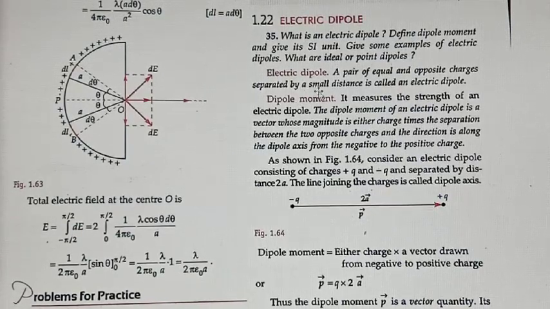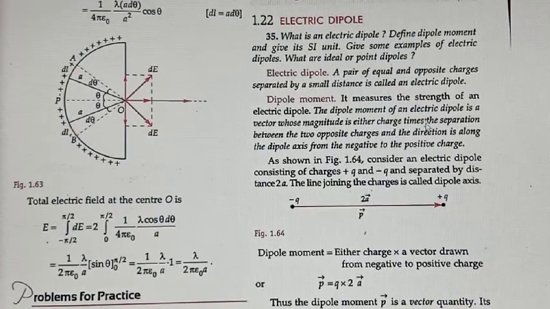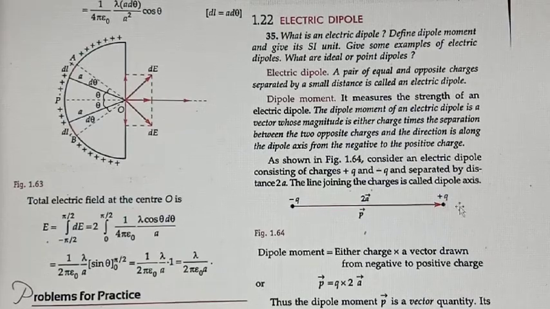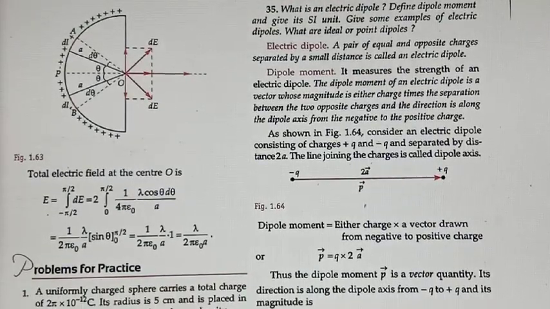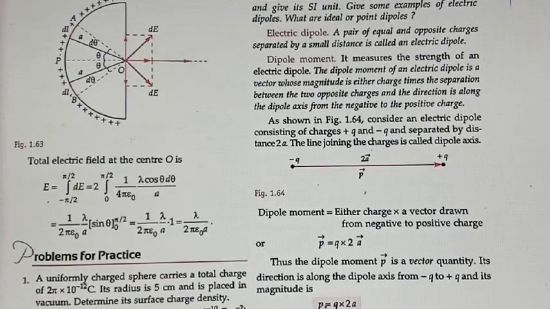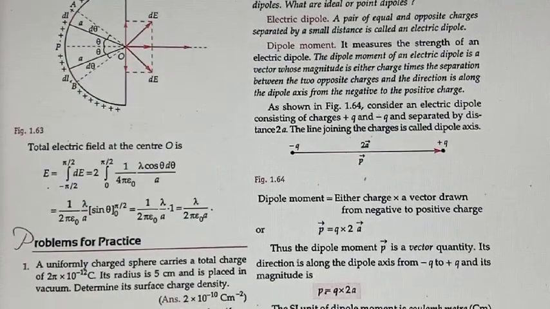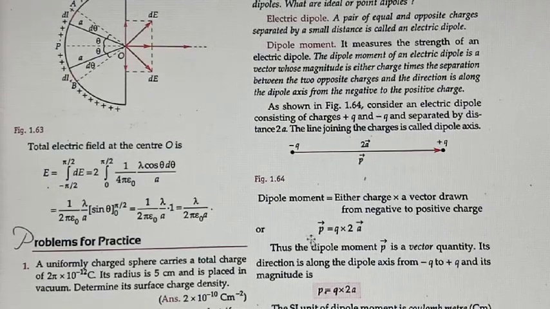It is a pair of equal and opposite charges separated by a small distance. You can see this diagram. Plus q and minus q both are separated by a distance 2a. So this 2a is also called the size of the dipole. The strength of a dipole is represented by its dipole moment. Notation is p. So p is equal to q into 2a.